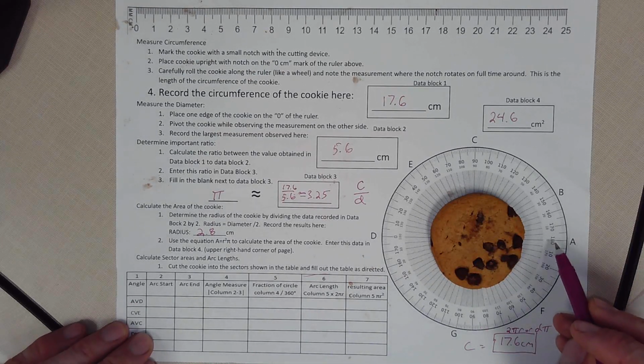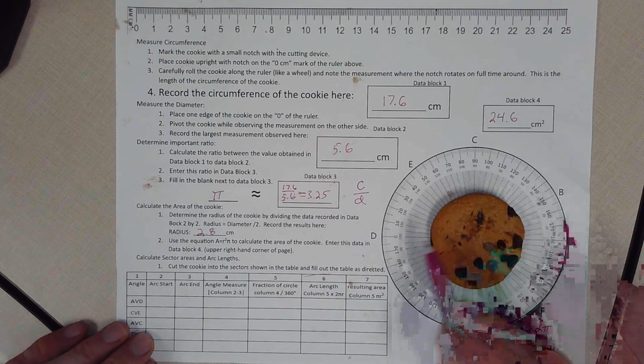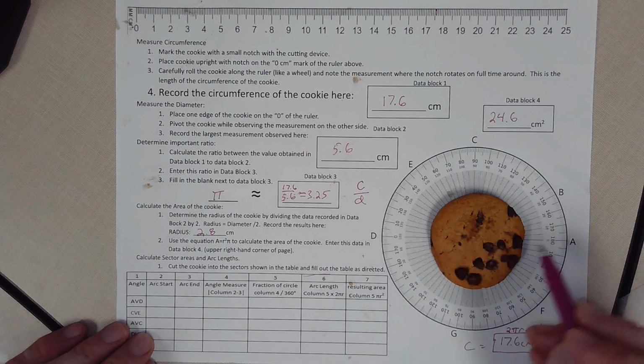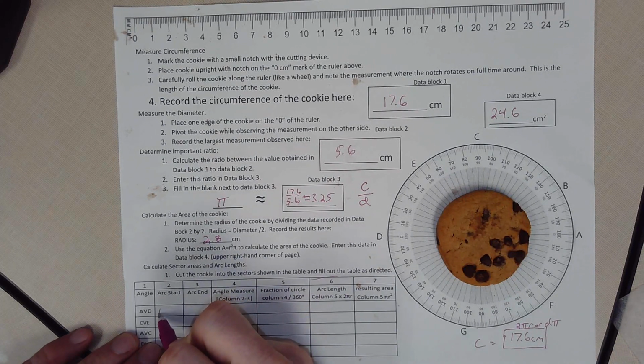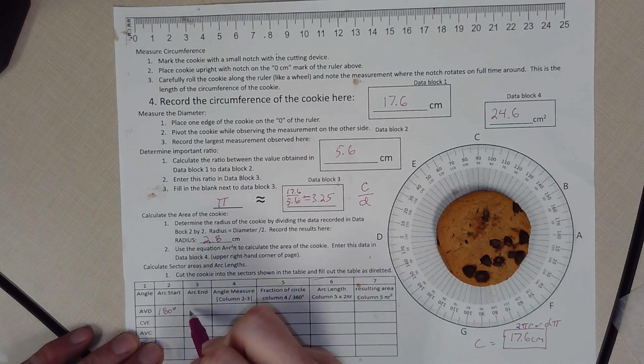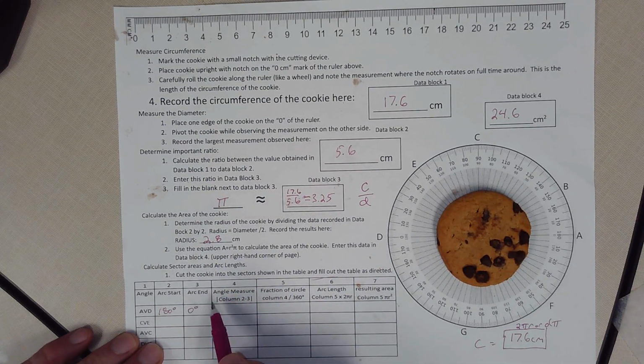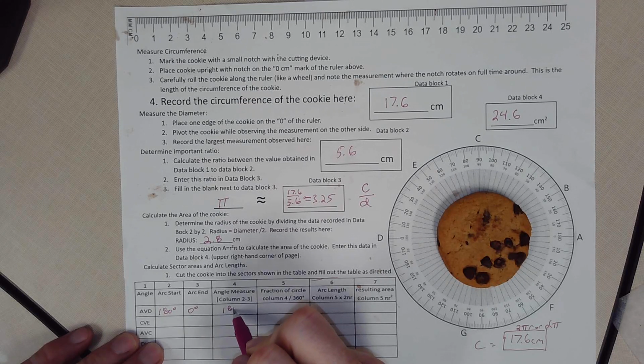My angle start is 180, and my angle end is 0 degrees. My absolute value of angle 2 minus angle 3 is 180 degrees.